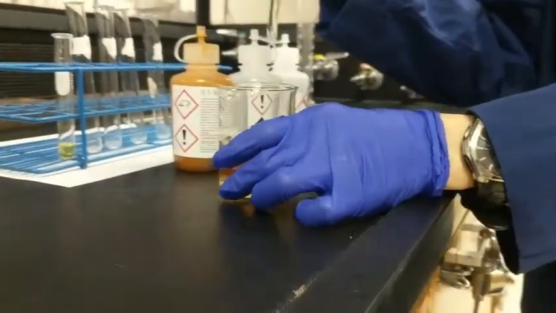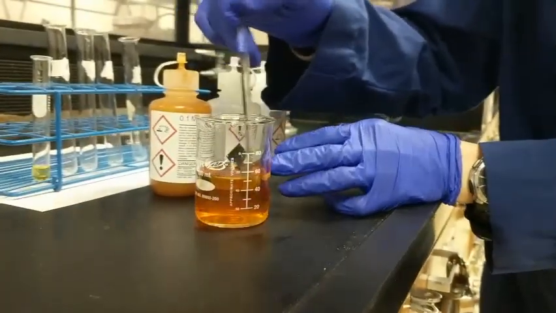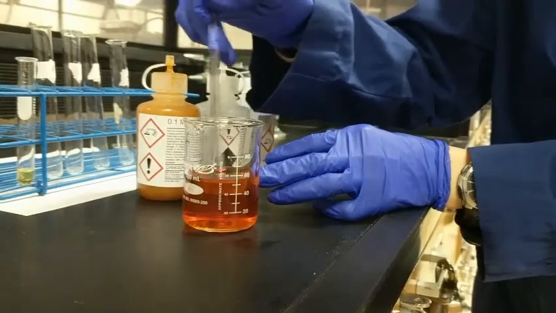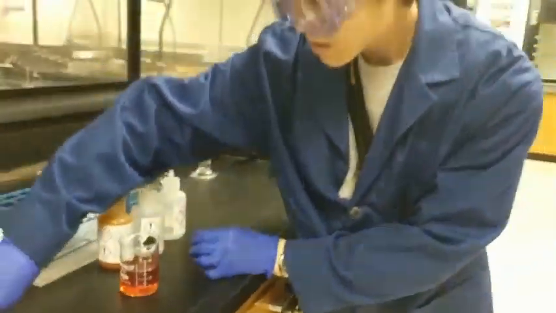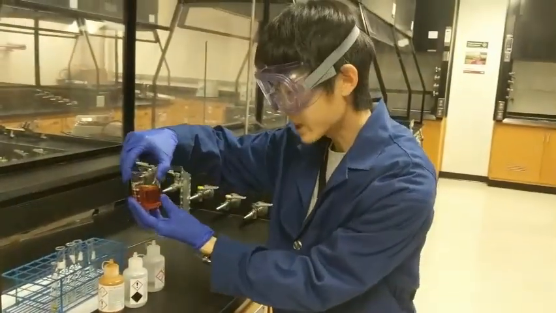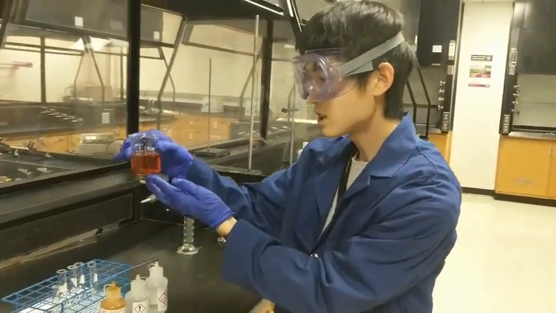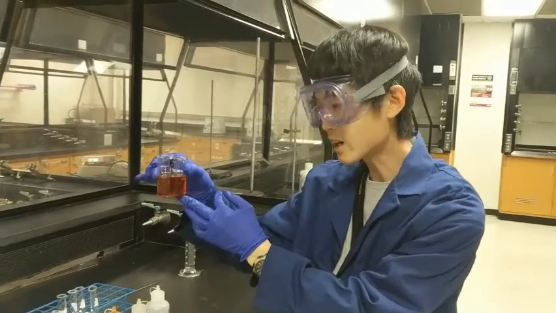Using a glass rod, just gently mix it together. As a final product, we have a solution of a dark reddish color.